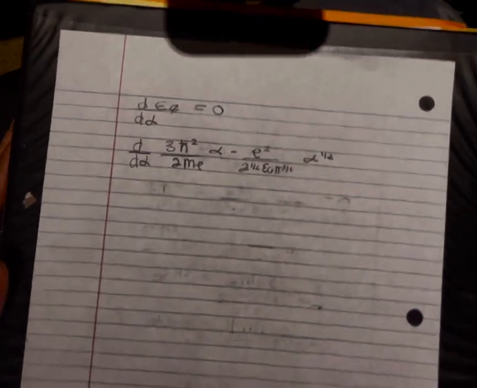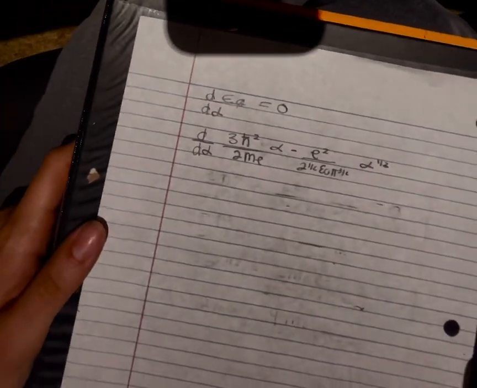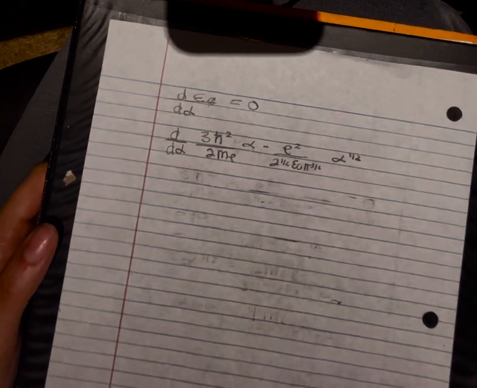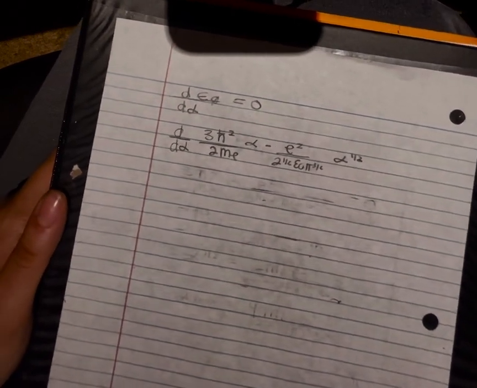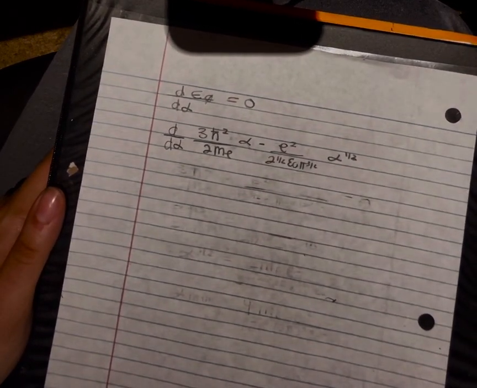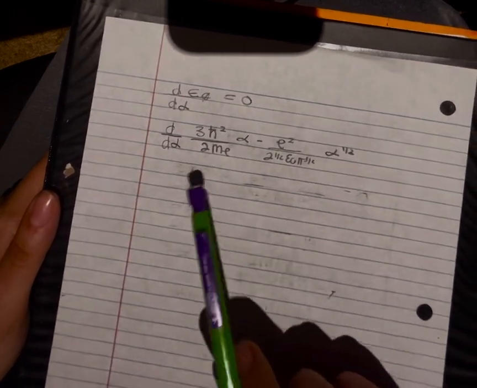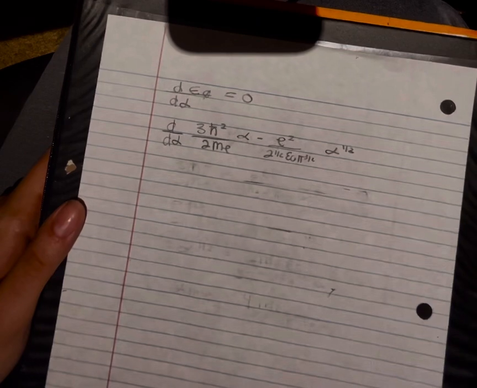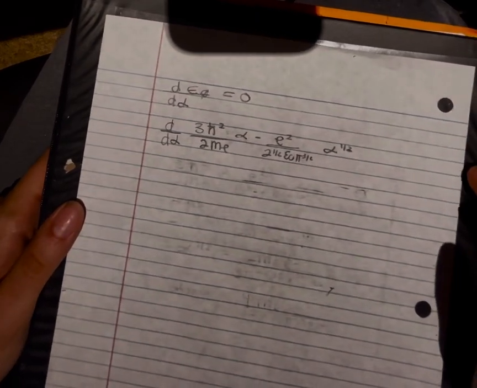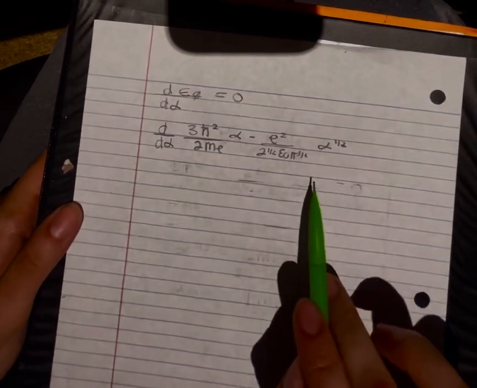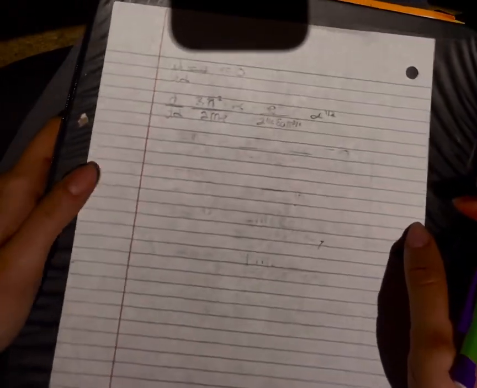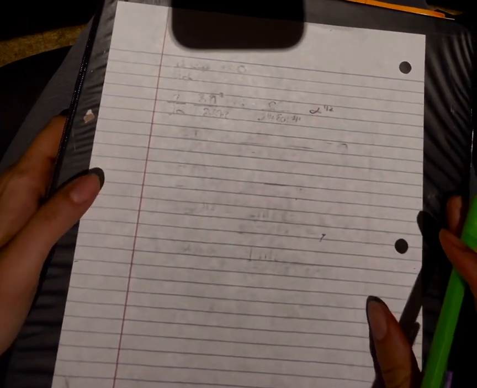Alright, so at this point, we found the energy of our trial function, but we need to know the minimum value of alpha, and we find that when the derivative is equal to 0. So we have to figure out what the derivative of our trial energy is now, with respect to alpha.